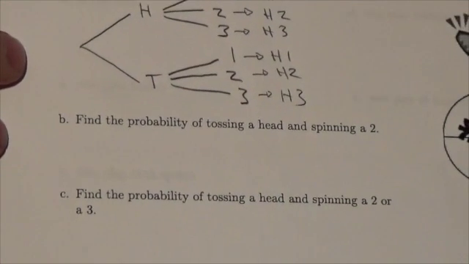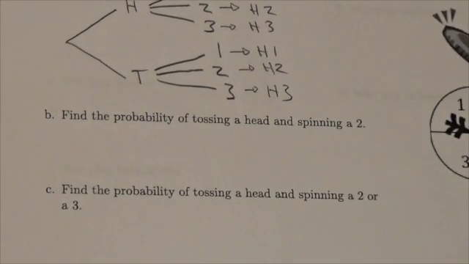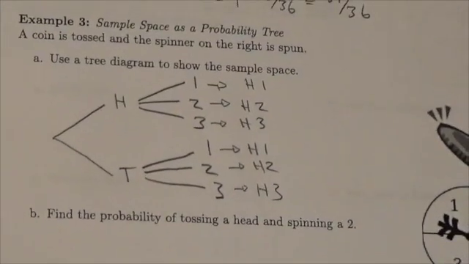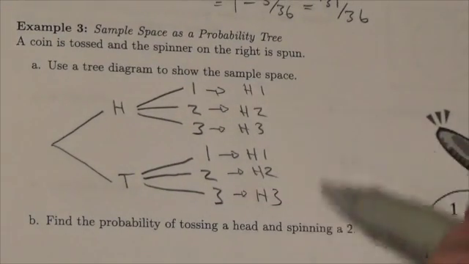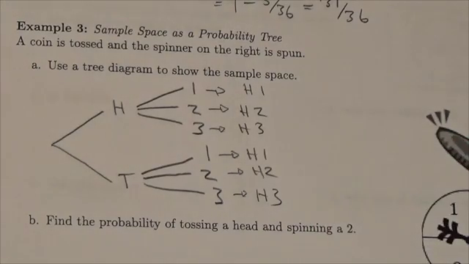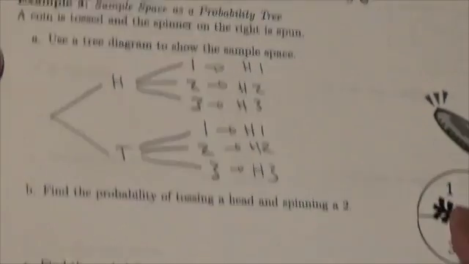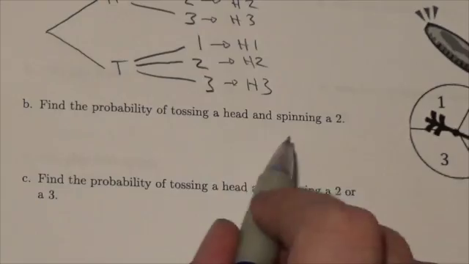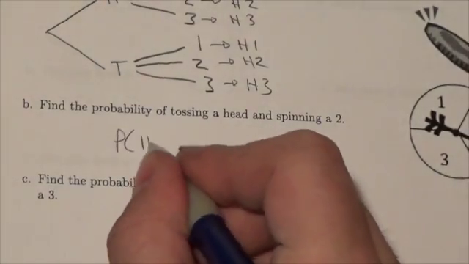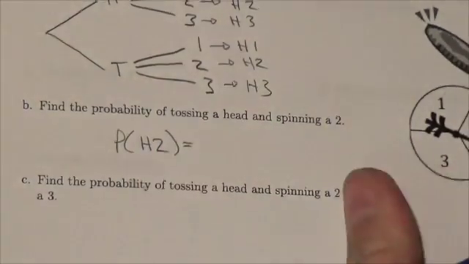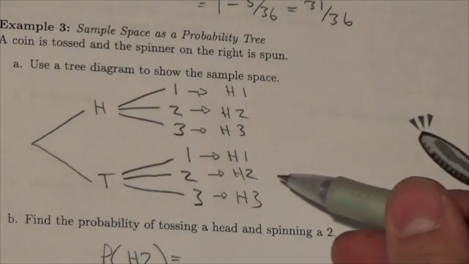Now, question B says, find the probability of tossing a head and spinning a 2. Well now all we need to do is go back up to our tree diagram. This is our sample space. There are 6 different outcomes here. And we are looking at specifically tossing a head and spinning a 2. So that's the probability of a head and a 2. Well, that event occurs right here.